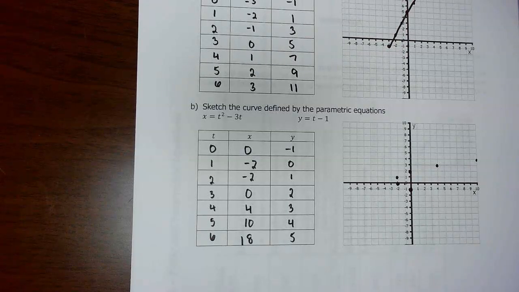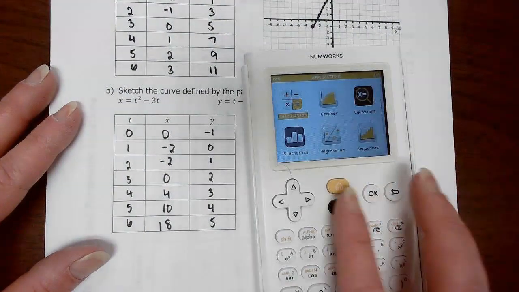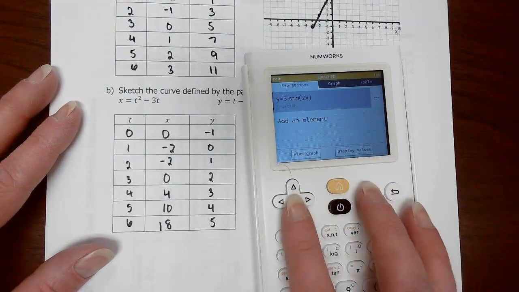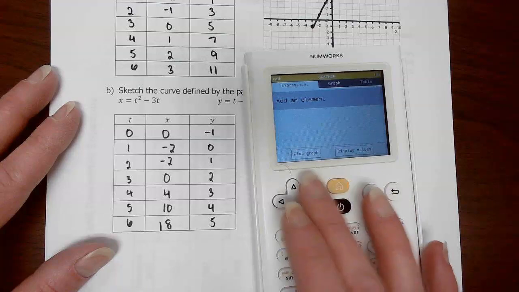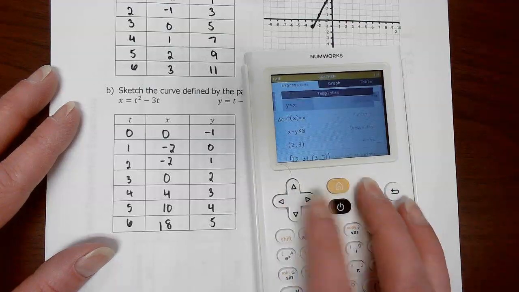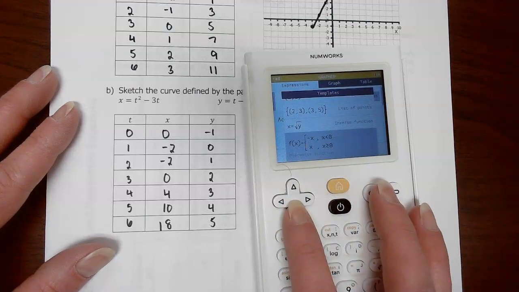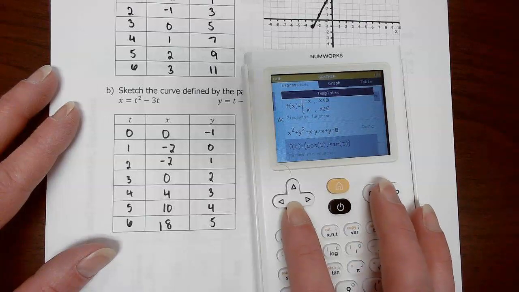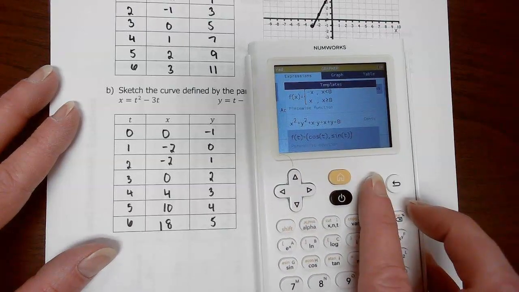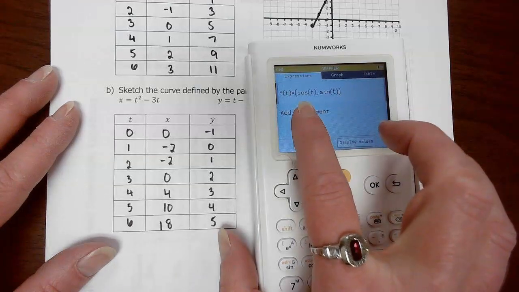So I'm going to grab a calculator, and I want to show you something interesting. If I go to the grapher, delete what's there, and go into the templates, there is a template that says parametric equations. Now, it's set up kind of interesting.